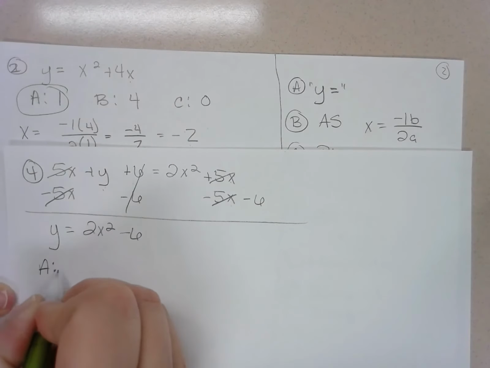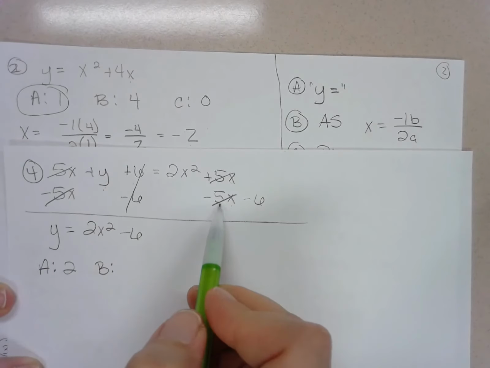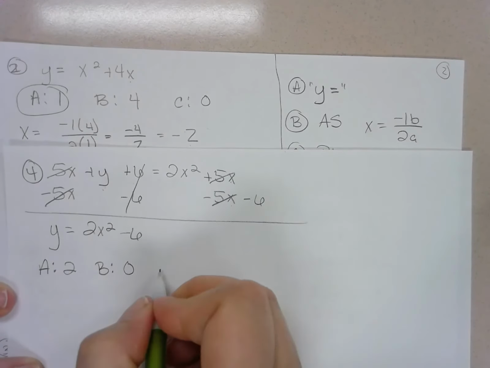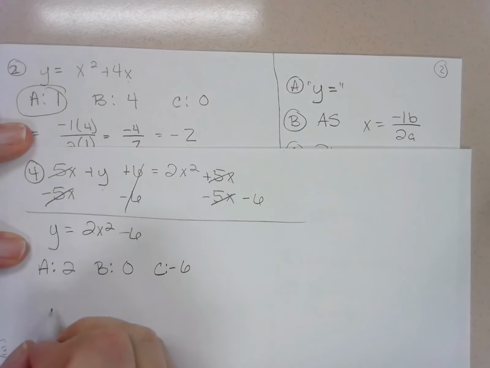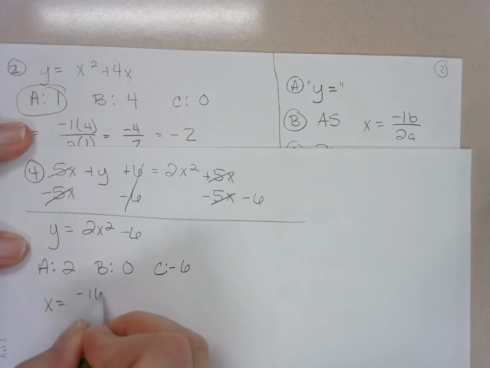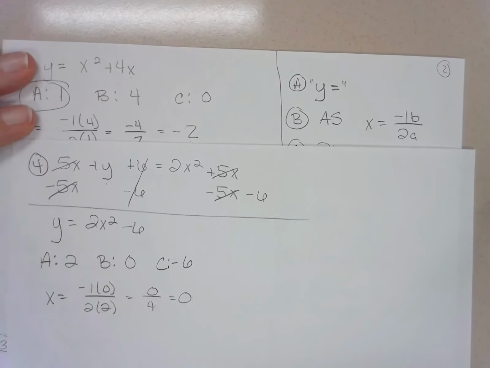So let's identify our a, which is 2, our b, it canceled out. It's gone, so it's 0, and my c is negative 6. So I'm going to say x equals negative 1 times b, which was 0, over 2 times a. So we get 0 over 4, and that simplifies to 0. So there's my axis of symmetry.